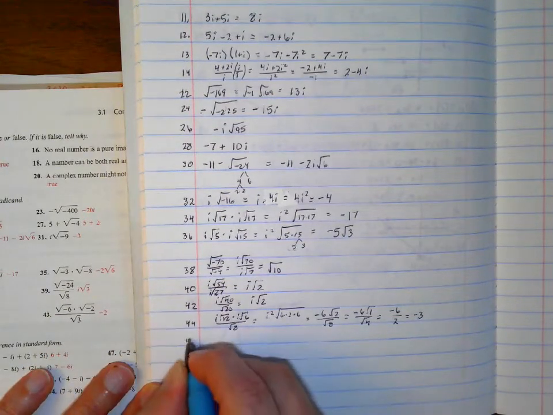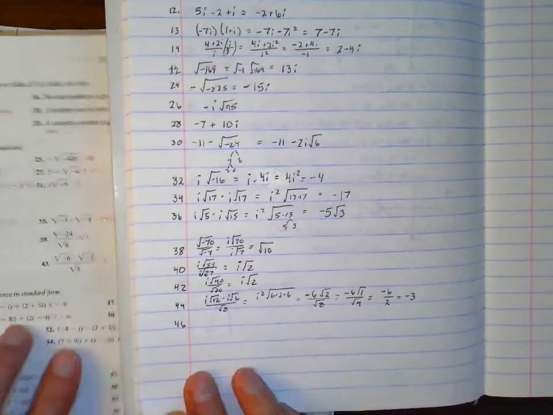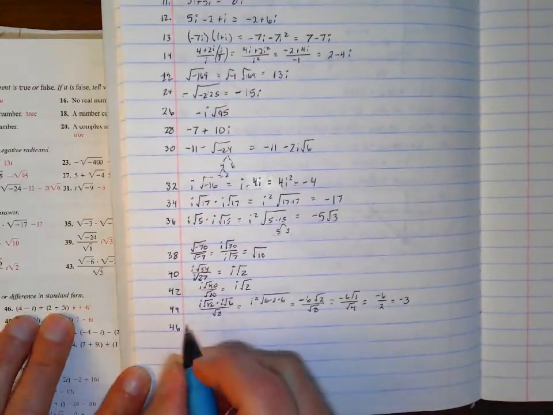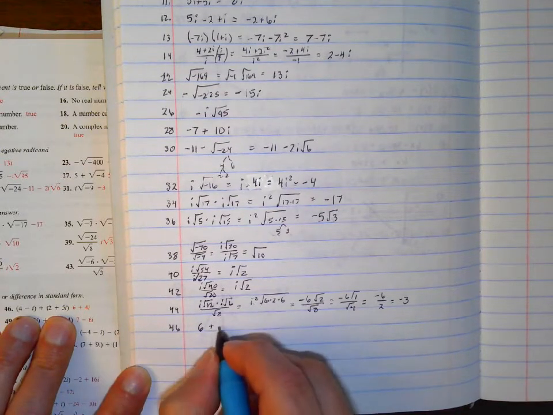Okay, 46. Okay, we're adding these together, so adding like terms, 4 plus 2 gives you the 6, and then negative i plus 5i would be plus 4i.